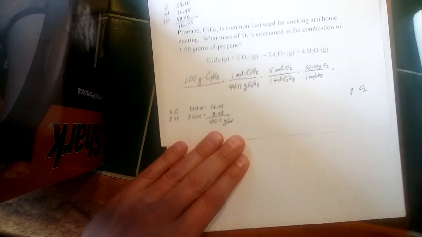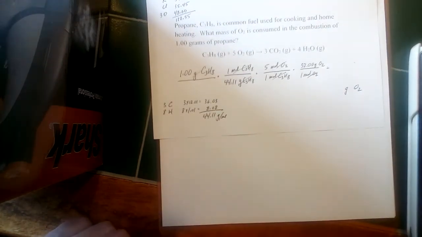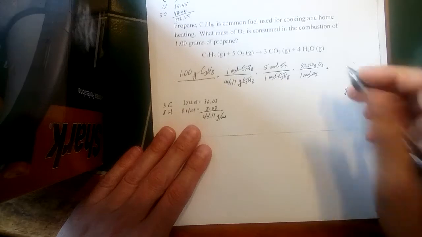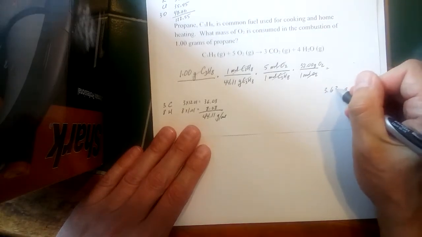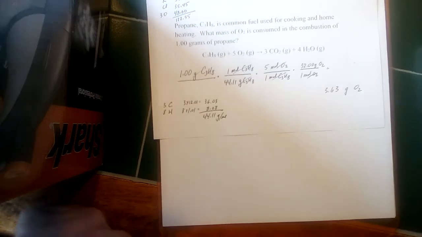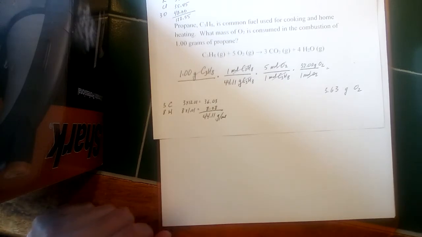How much O2? So again, I just have to do the math. 1 divided by 44.11 times 5 times 32. And I'm at 3 sig figs again, so this would be 3.63 grams of O2. It would be needed to react with that quantity of propane.